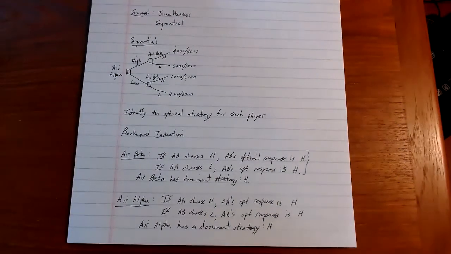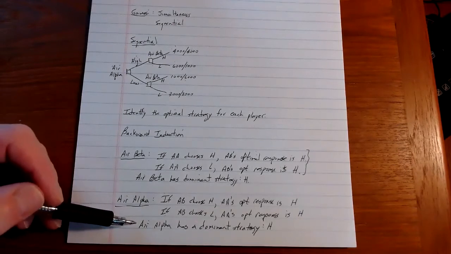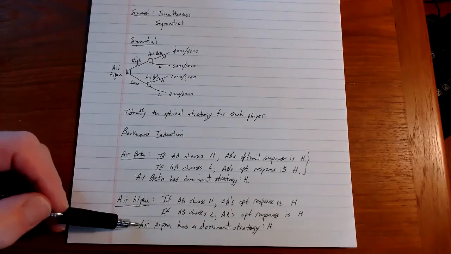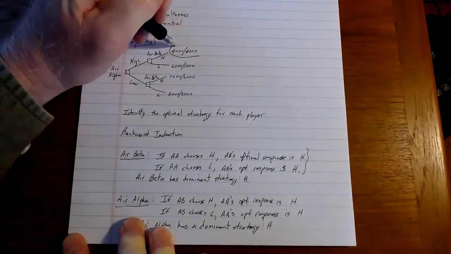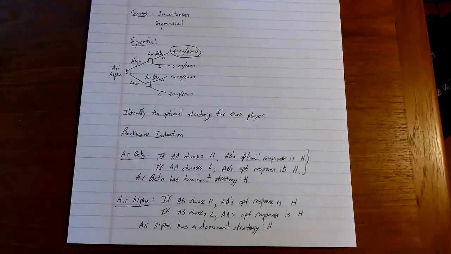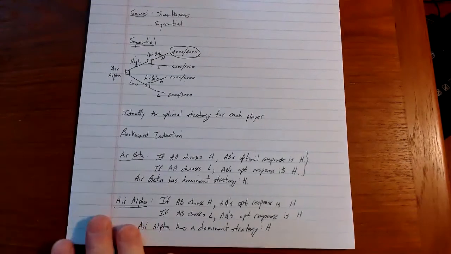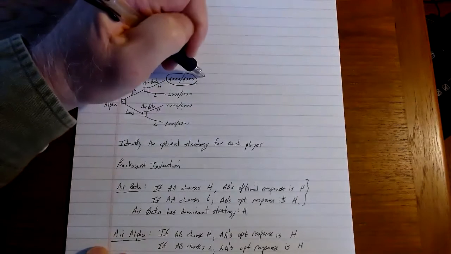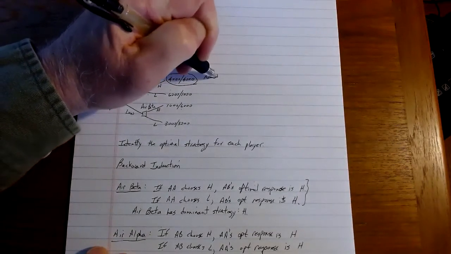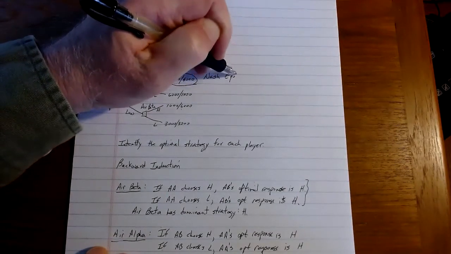And so in this game, each player has a dominant strategy, which means that they're always better off choosing a high level of output. And that means that this high output from both is the game's equilibrium. And this equilibrium has a specific name. It's referred to as a Nash equilibrium.